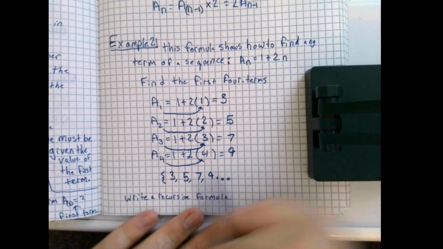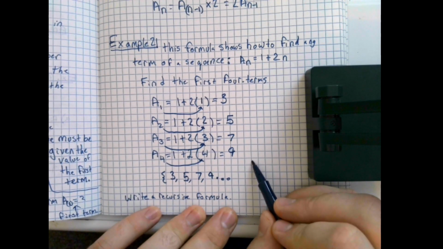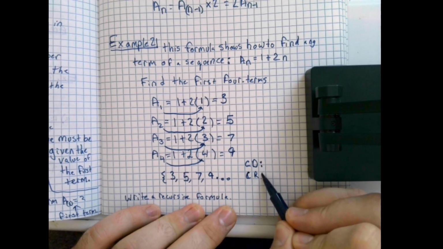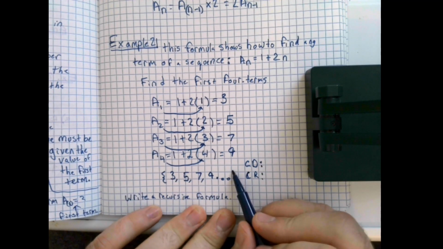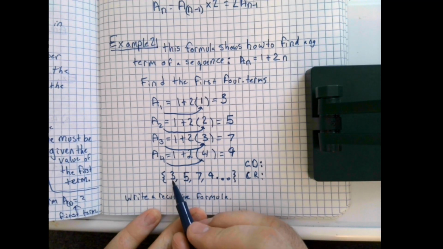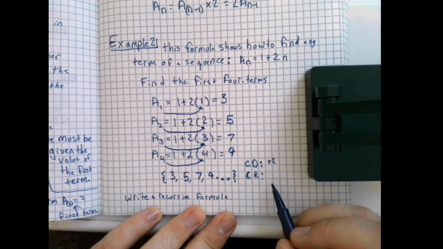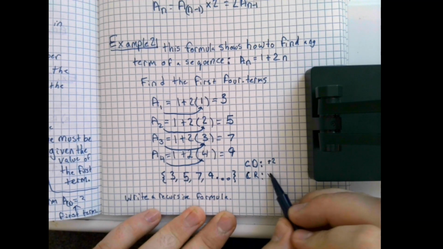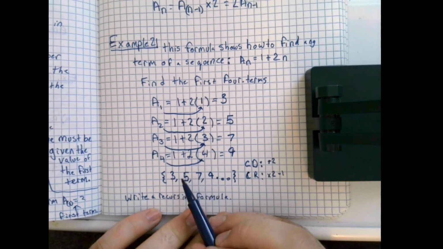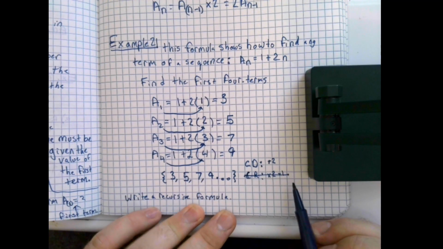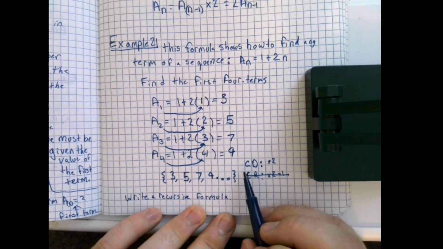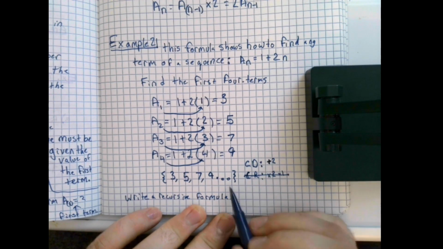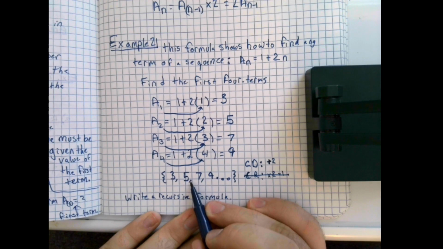Now, we need to notice here, if we're writing a recursive formula, is there a constant difference or a constant ratio? Now, with this formula, if we look just at the first 2 terms, 3 to 5 would be plus 2, and there's not really a multiplication here. We could try maybe times 2 minus 1 for this, but does that work in the second one? No, it doesn't. It doesn't work to get from 5 to 7. So, looking here, we have plus 2. So, our constant difference is plus 2.